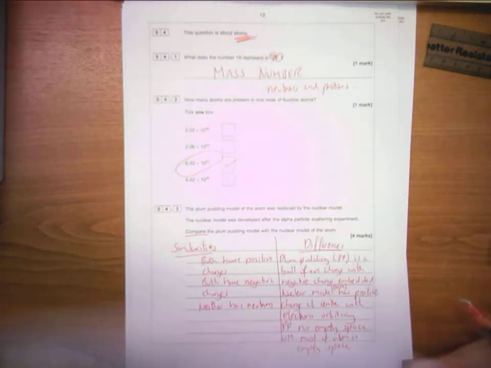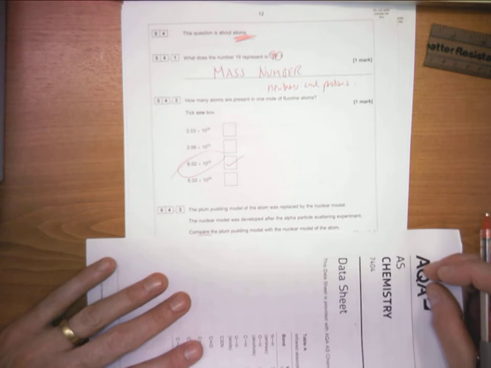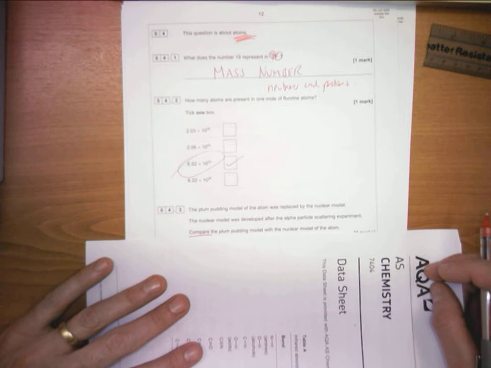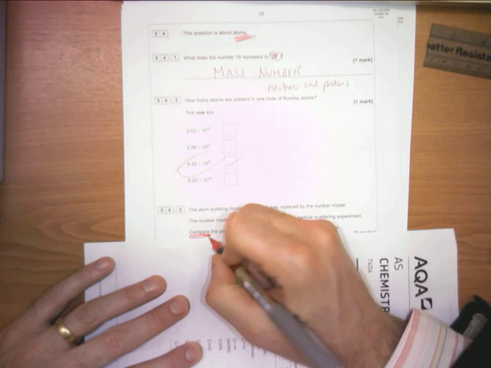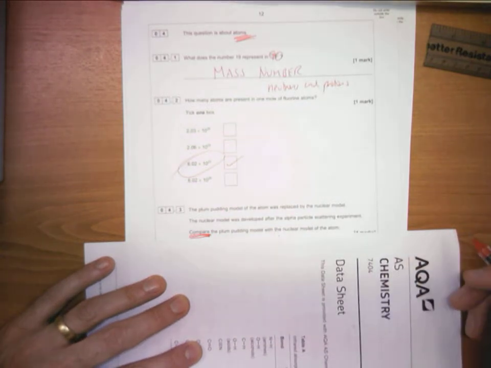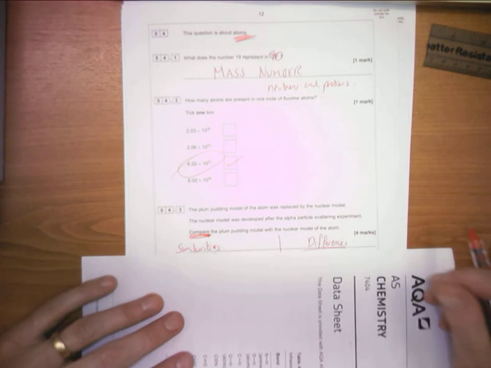The plum pudding model of the atom was replaced by the nuclear model. The nuclear model was developed after the alpha particle scattering experiment. Compare the plum pudding model with the nuclear model of the atom. There is our command word. We need to be making a comparison. A comparison consists of noting the similarities and the differences as discussed before.